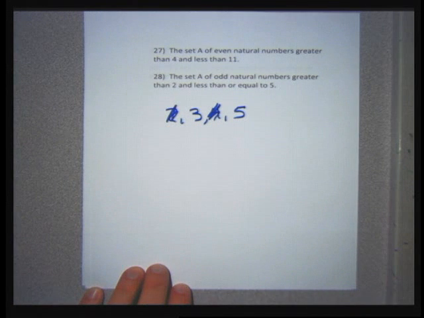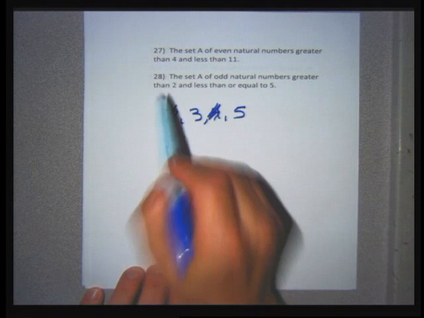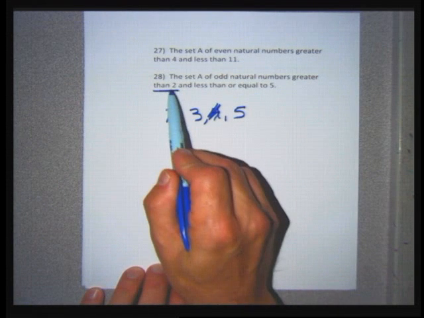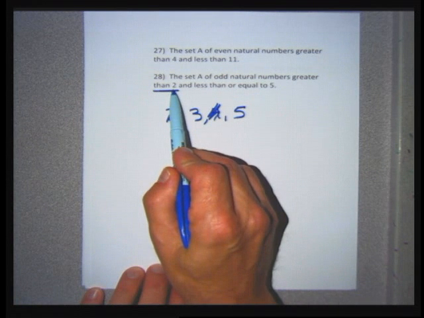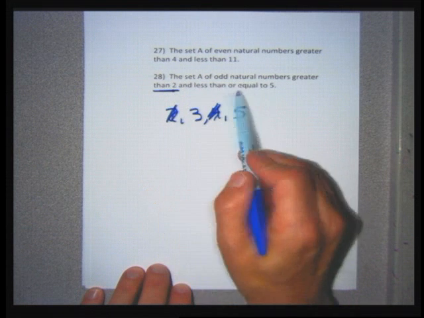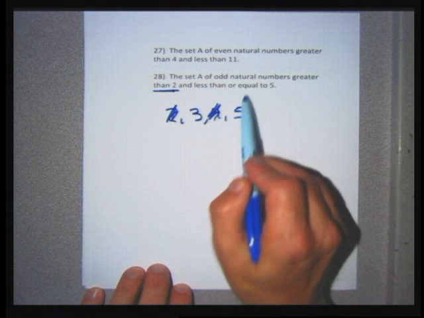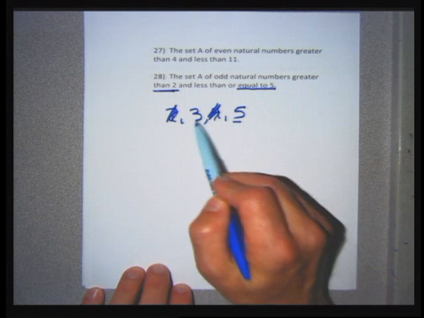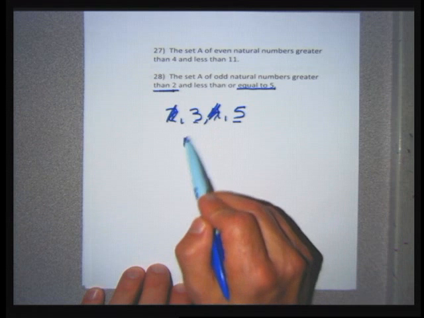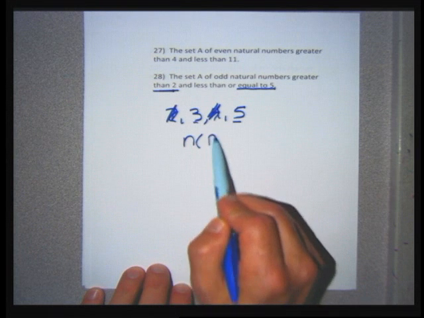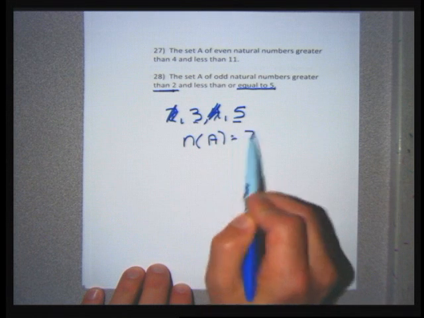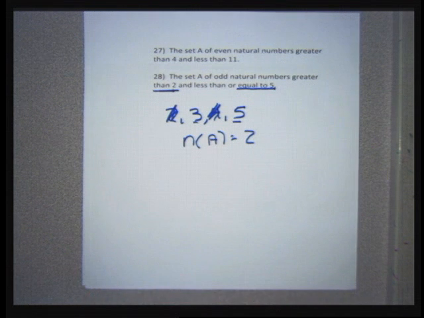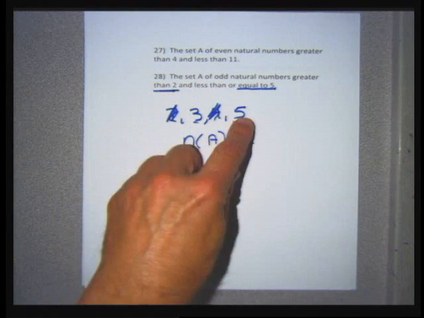And for the end numbers, I wouldn't include the 2 anyway because 2 isn't greater than 2, but I already discounted it because it wasn't odd. And for the 5, I'm allowed to equal the 5, so I'm going to include the 5. So my answer to number 28, the cardinal number of set A, is 2. These are the 2 odd natural numbers between 2 and 5, not including the 2 and including the 5.